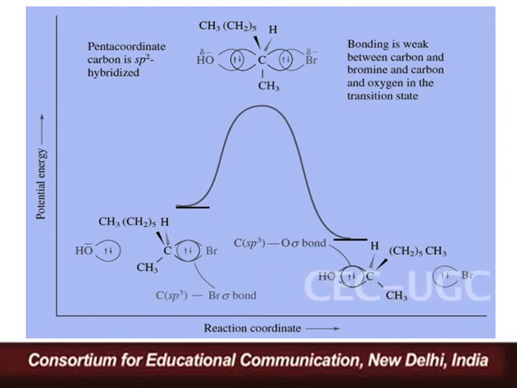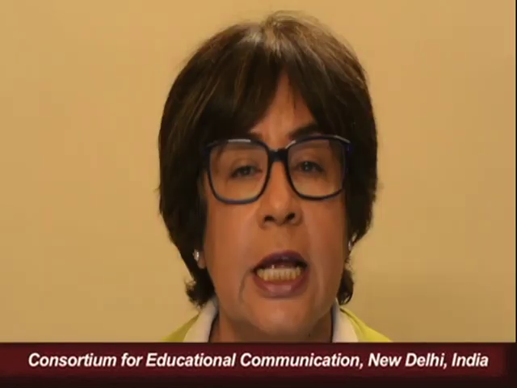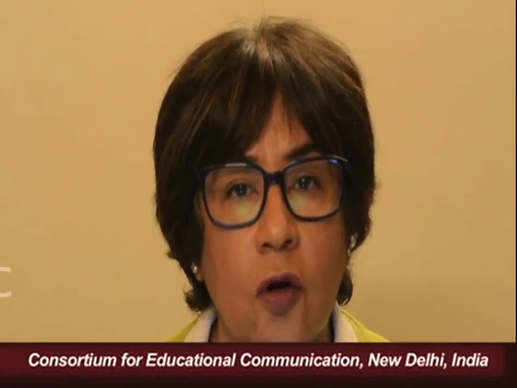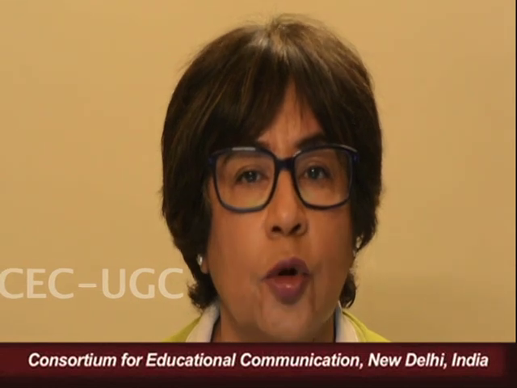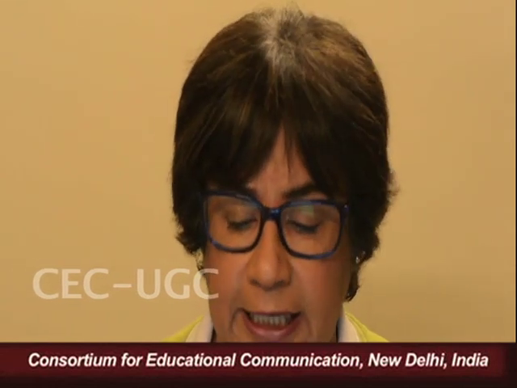So the 3 salient features that you have to remember about SN2 reactions are: first, the attack of the nucleophile will take place from the backside of the carbon from where the halide anion is being eliminated. In the rate determining step, 2 species, that is the substrate and the nucleophile, are involved. And the reaction is highly stereospecific, since it is accompanied by inversion in configuration, and we get the product in 100% yield.